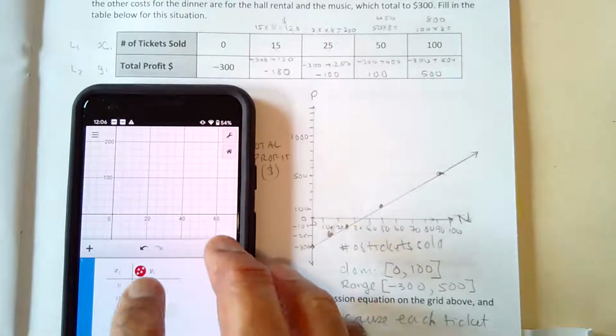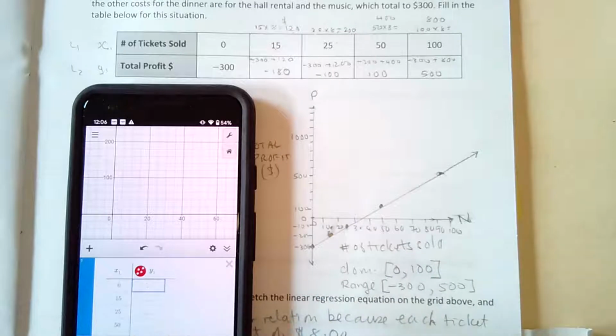Then I move over to my y1, which is negative 300. Let's enter negative 180. Negative 100. $50 is one.